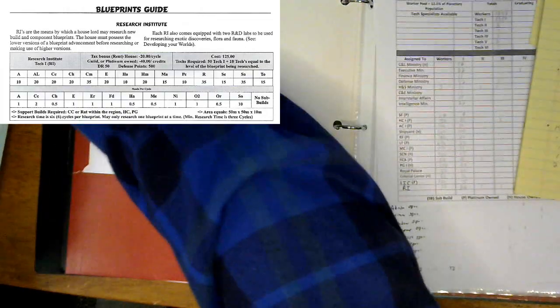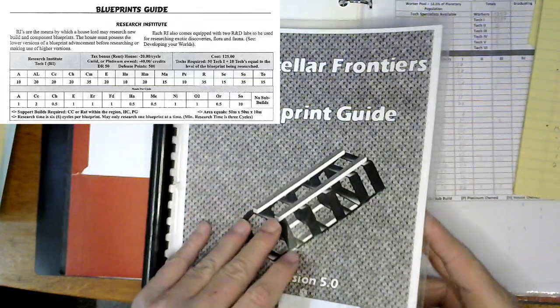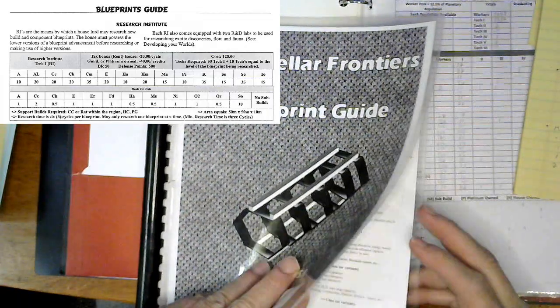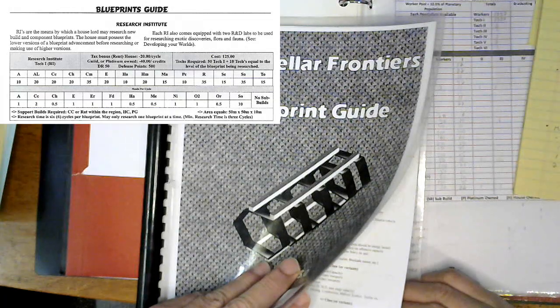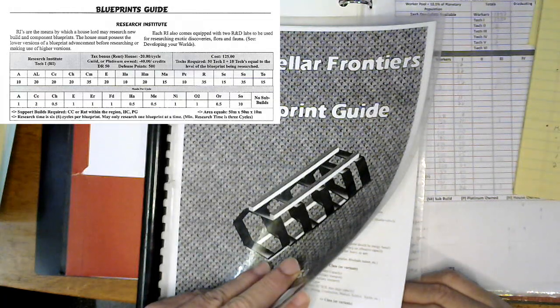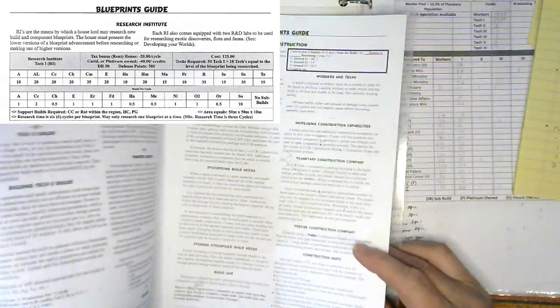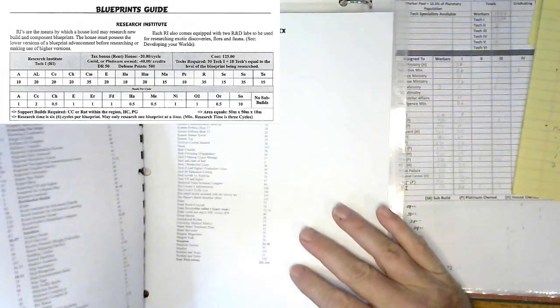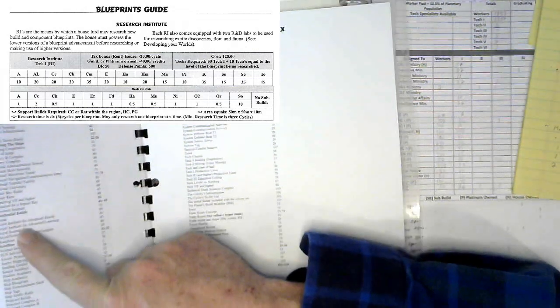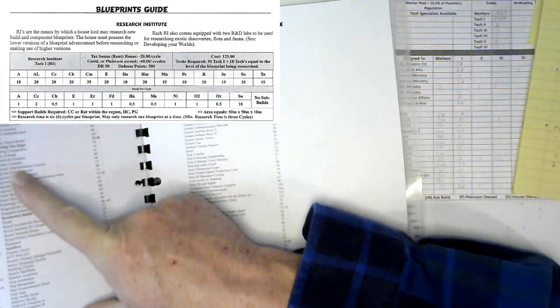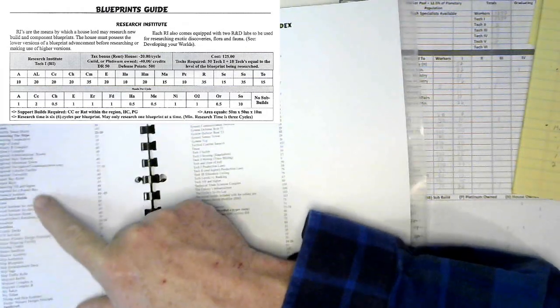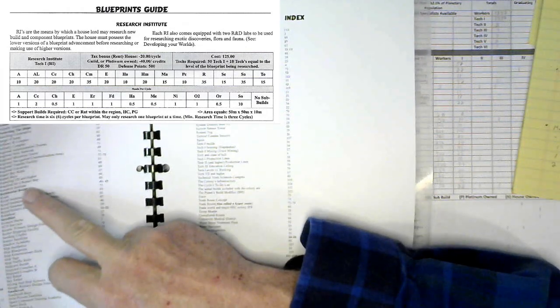blueprint guide out, and we're going to get page 287 on there. No, I'm thinking something else. All right, so research, R&D. All right. Research Institute is page 80.